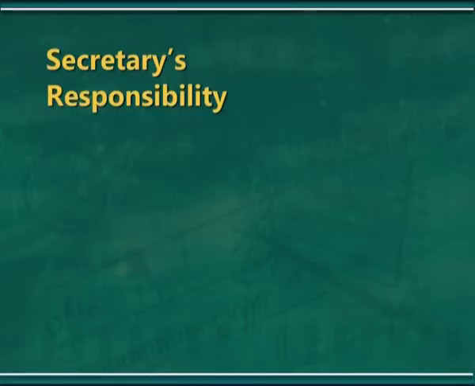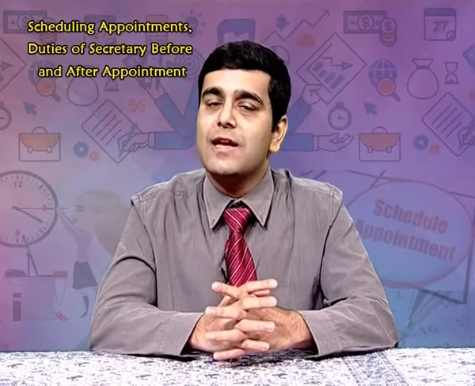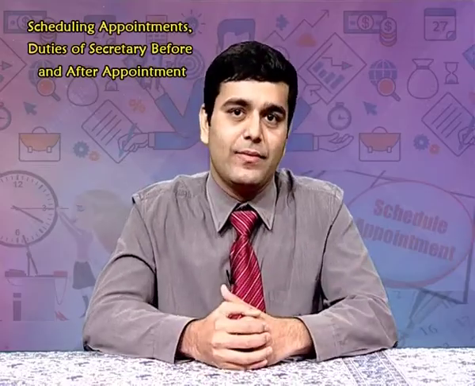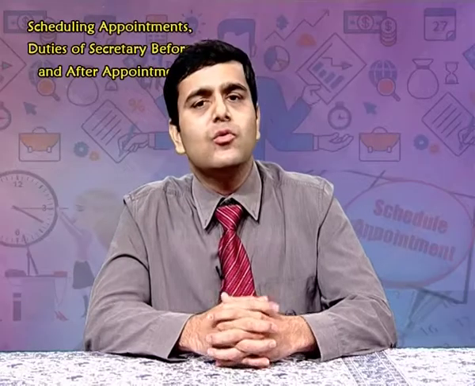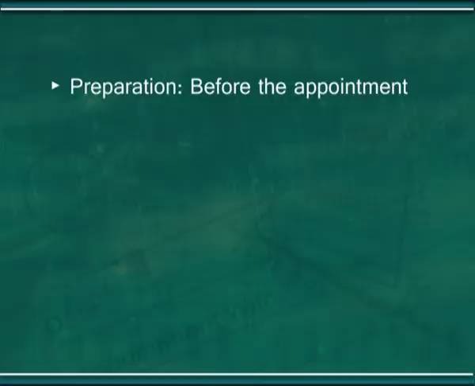The secretary's responsibility. Let us focus on the formal aspects of the secretary's role and particularly that relating to appointments. The responsibilities are divided into 3 phases. First, before the appointment, second, during the appointment, and third, after the appointment. We will go through each phase in detail now. Preparation before the appointment.